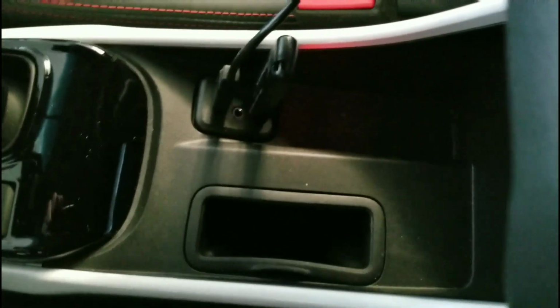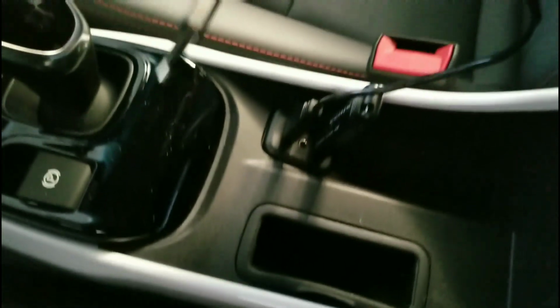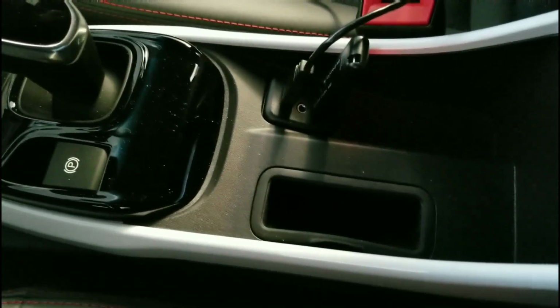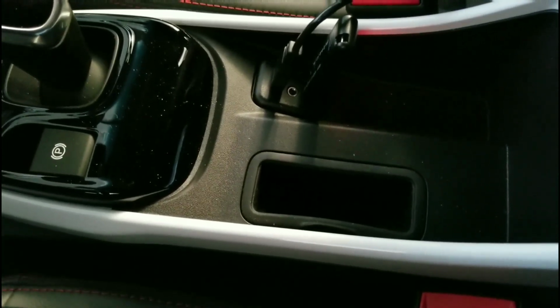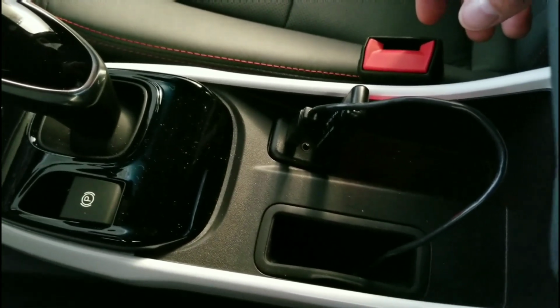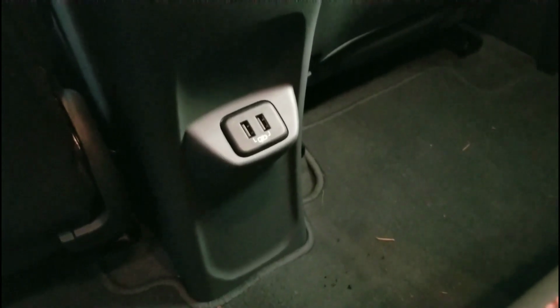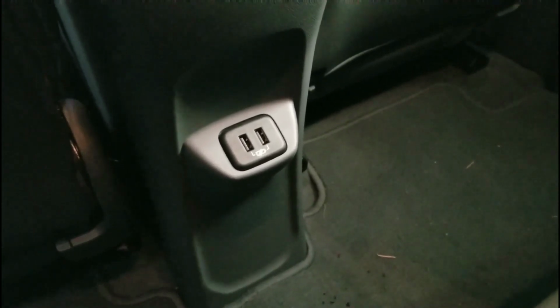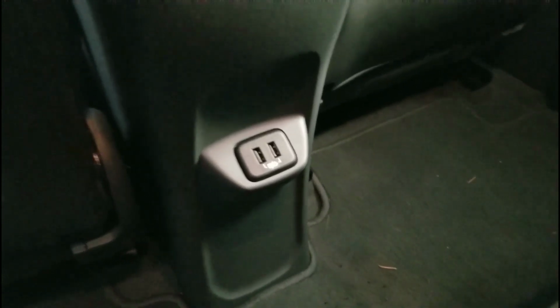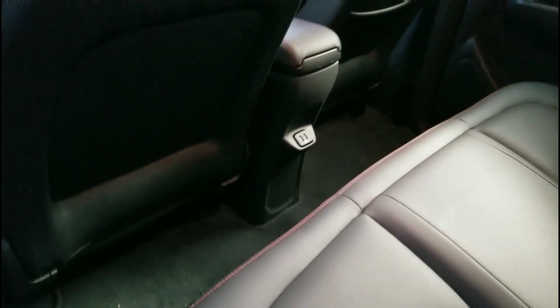So there's that inductive charge port between the seats. Again, you can just put your Android phone in this port facing yourself, and it will charge wirelessly. Pretty cool. Doesn't work so much with iPhones. iPhones don't support that. And then there's the 2 USB charge only ports that it adds in the rear of the console of the back seat.